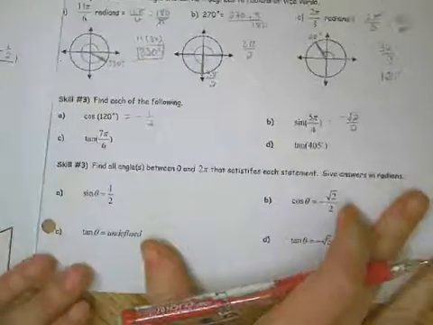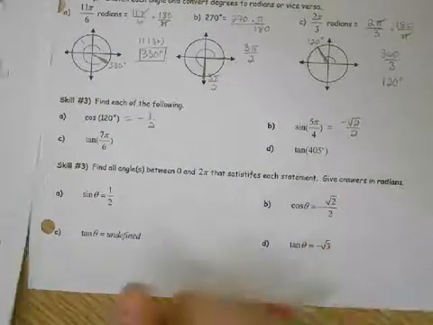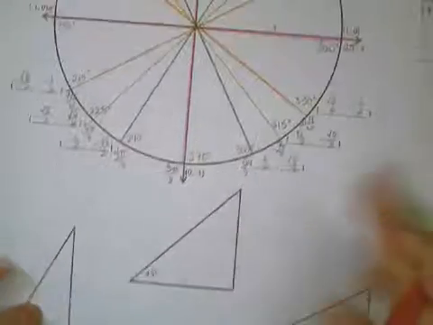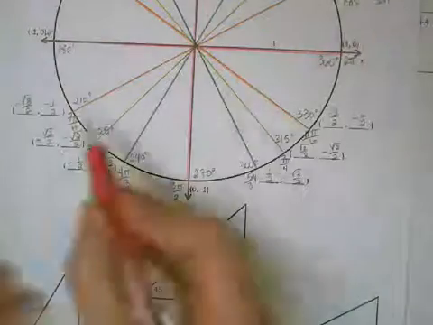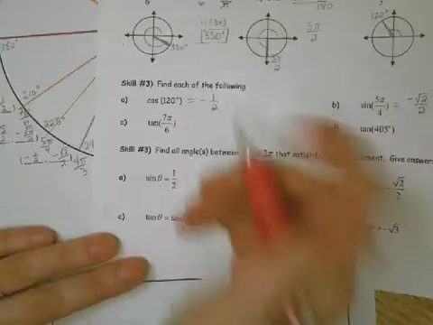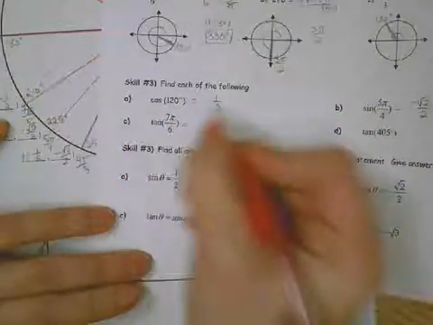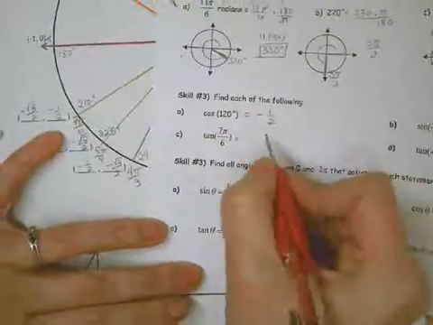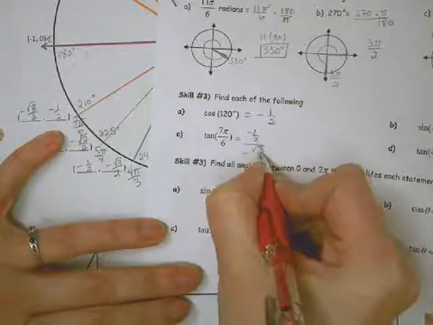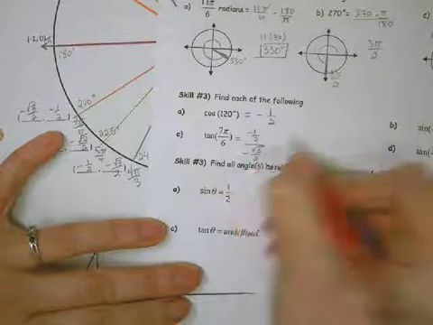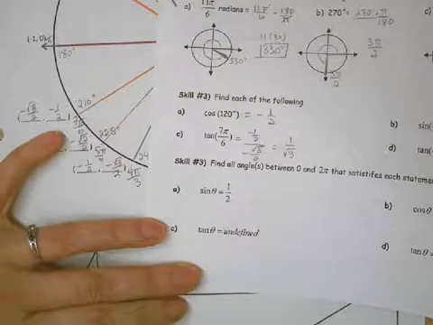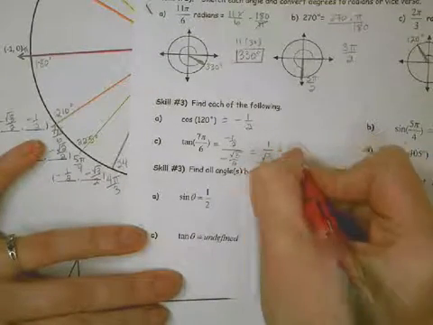Tangent, remember that is the sine over the cosine, so I go to the tangent of 7 pi over 6, looking right there. So that equals negative 1/2 divided by negative rad 3 over 2, which ends up being 1 over rad 3. If you leave it like that, that's fine. Rationalized, it's rad 3 over 3.